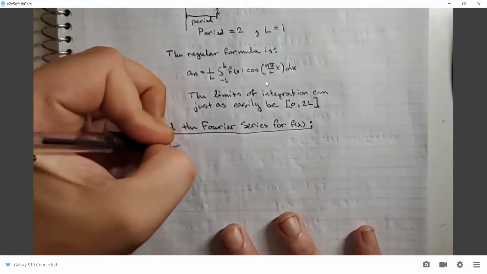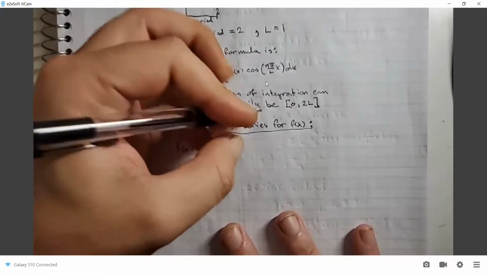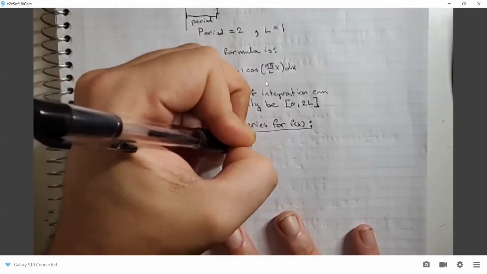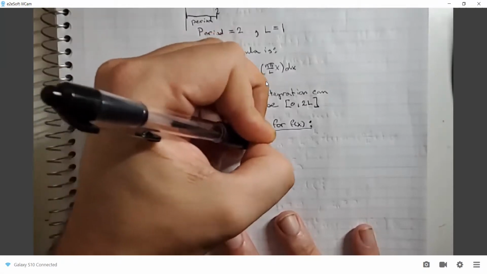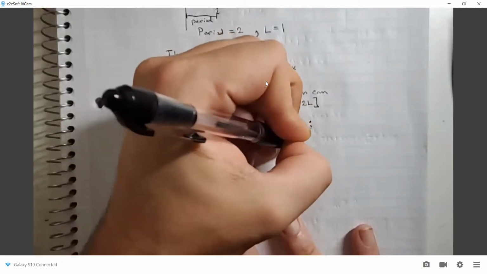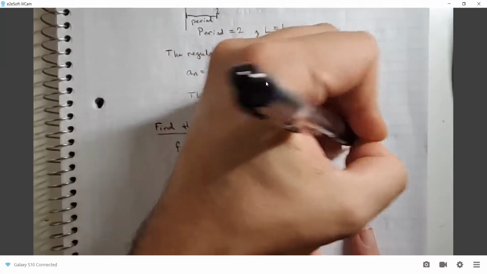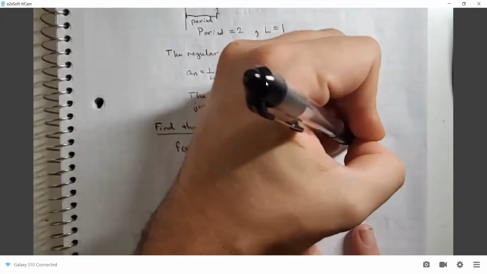We can rewrite this f of x as some constant plus the sum as n goes from 1 to infinity of some constants times cosine. Since L was 1, it would be n pi over 1 x, plus some other constants times sine of n pi over 1 x.